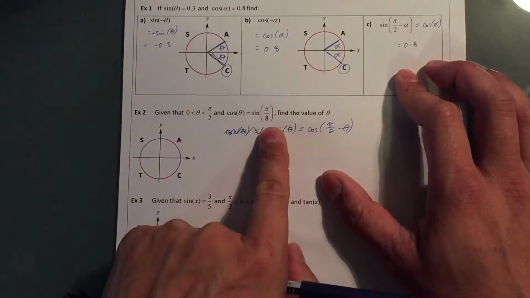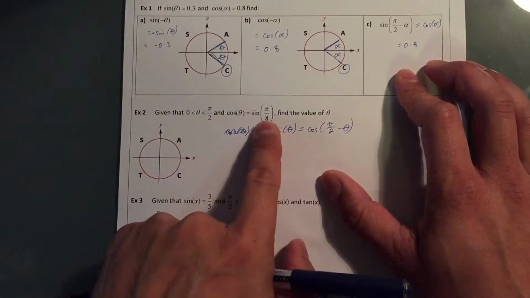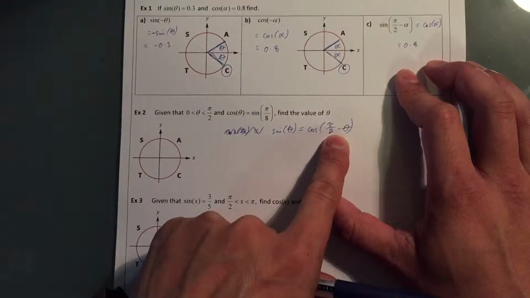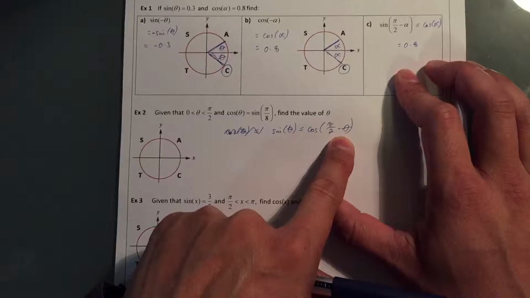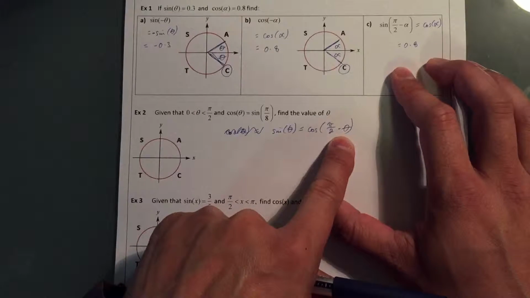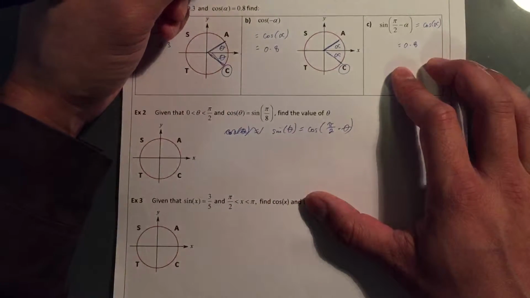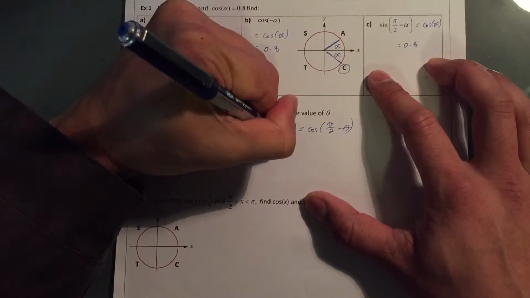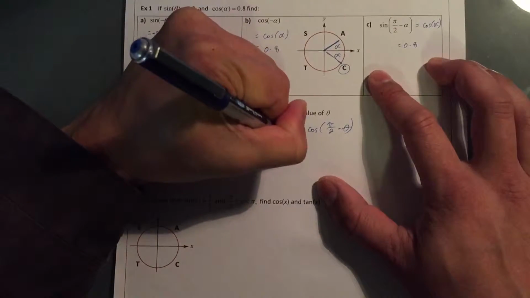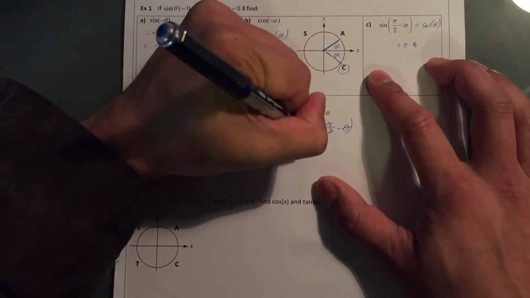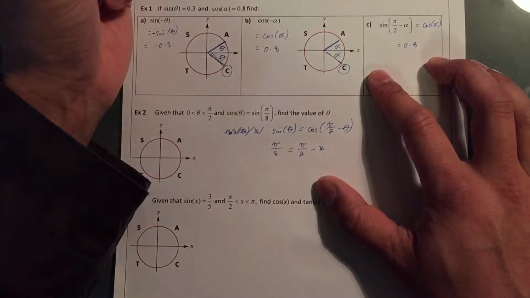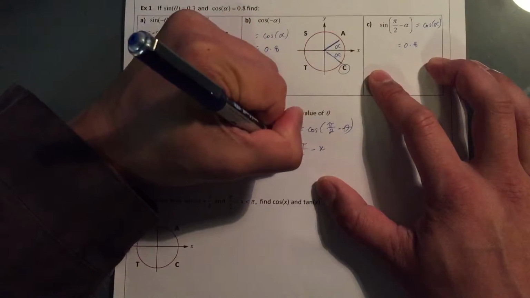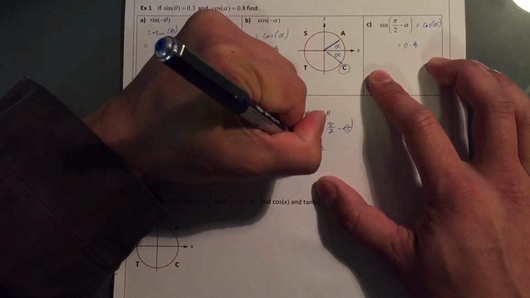At the moment the angle is pi on 8. I want to express it as pi on 2 take theta. So at the moment pi on 8 is going to be equal to pi on 2 take away some kind of angle, and we'll call it x. Which means that x is going to be equal to pi on 2 take away pi on 8.